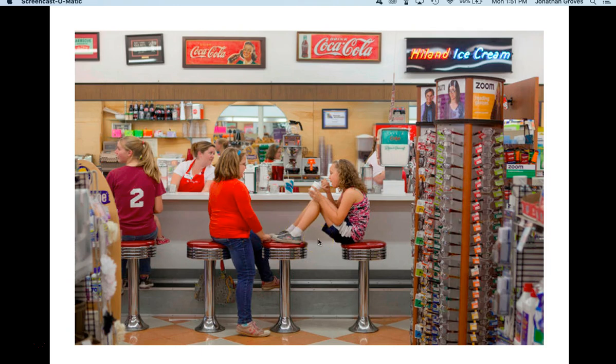Now, there are some other things you need to think about in this picture. If you look closely, this is actually taken in the aisle of a drugstore, and there's some depth to it. You've got the person behind the counter, the girls that are a little bit closer to you, and the glasses that are closer still. So there's some perspective in here to think about.